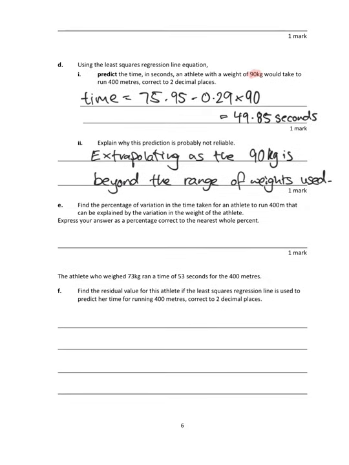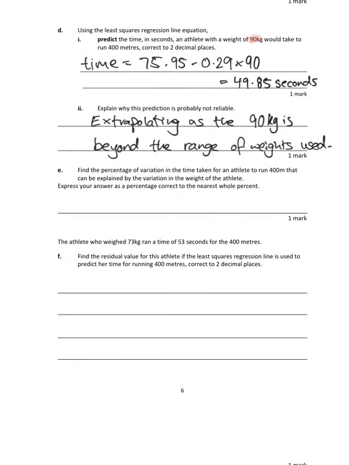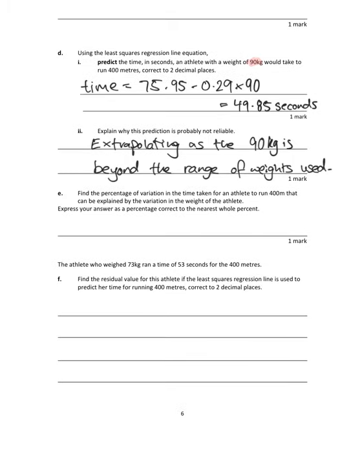Question E, find the percentage of variation in the time taken for an athlete to run 400 meters that can be explained by the variation in the weight of the athlete. Express your answer as a percentage correct to the nearest whole percent. If you ever see that sentence, like find the percentage of your response variable that can be explained by the variation in the explanatory variable, you're going to be looking at your R squared value, so your coefficient of determination.